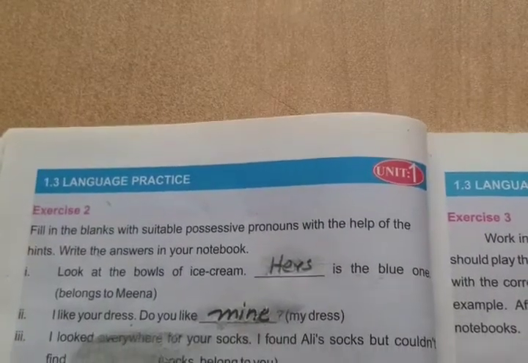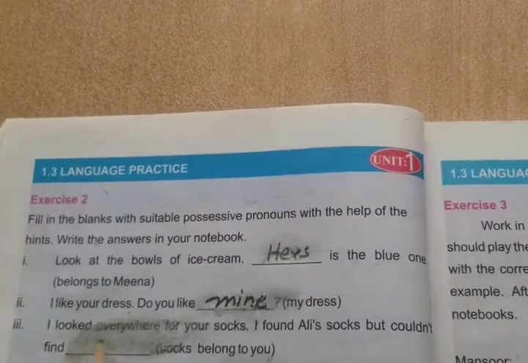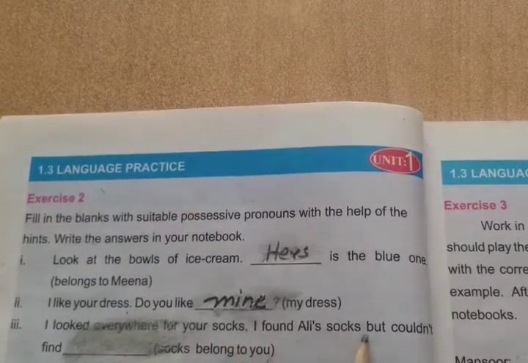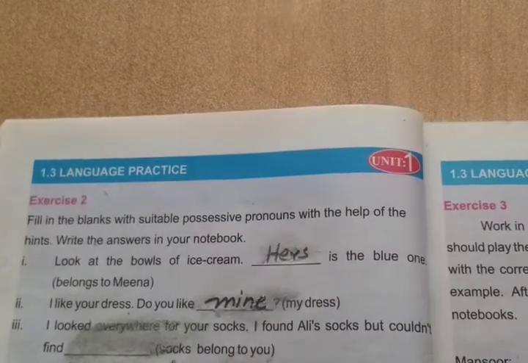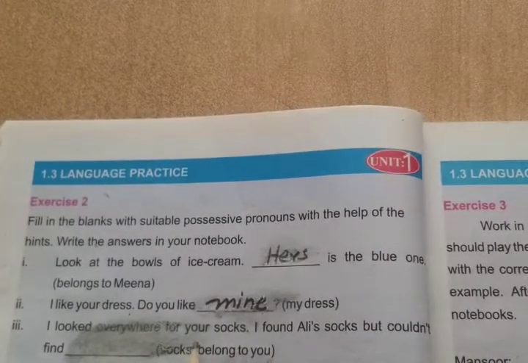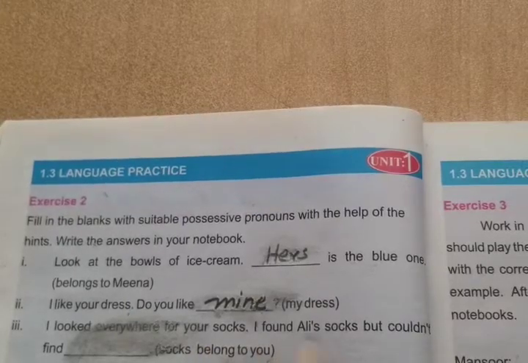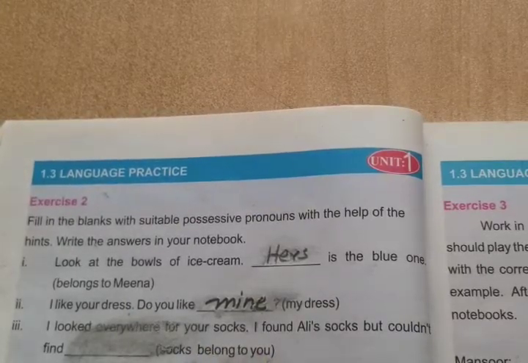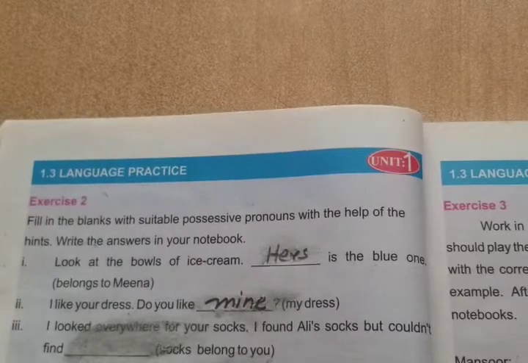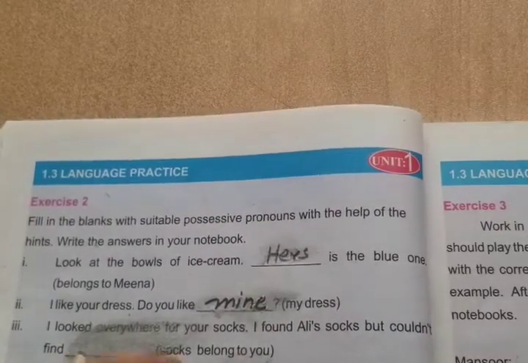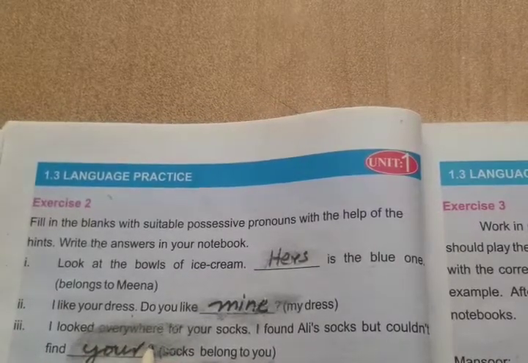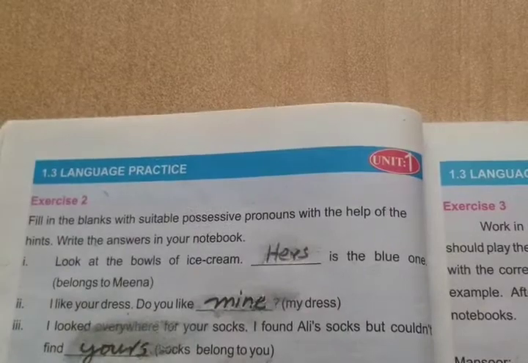The next we have, I looked everywhere for your socks. I found Ali's socks but could not find socks belongs to you. मैंने हर जगह सॉक्स ढूंढे, मुझे अली के सॉक्स मिल गए, लेकिन मुझे वो सॉक्स नहीं मिले जो आपके थे. तो यहाँ what possessive pronoun we use? Very good. But I could not find yours.